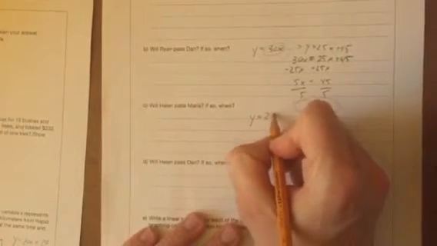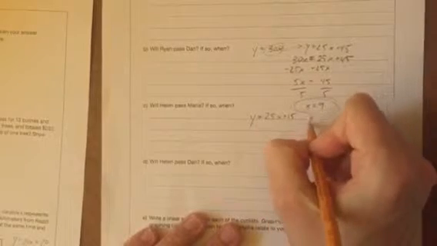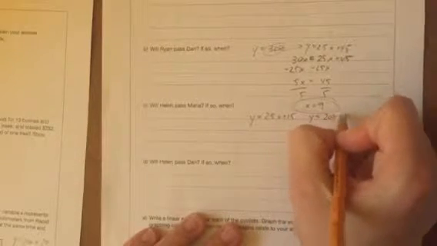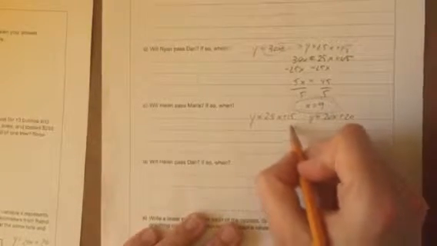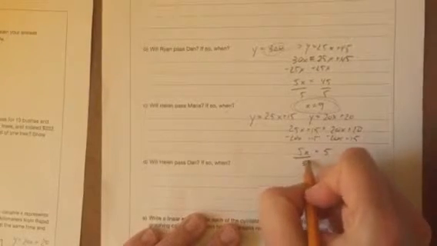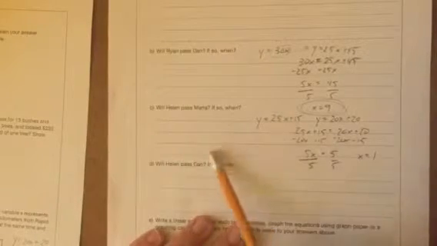So again, we're just looking for the solution set. Y equals 25x plus 15, y equals 20x plus 20. We can set these two equal to each other and solve. So subtracting 20x from both sides and subtracting 15 from both sides, I end up with 5x on this side and 5 on this side. Divide by 5, and so x equals 1. So Helen will pass Maria in just 1 hour.